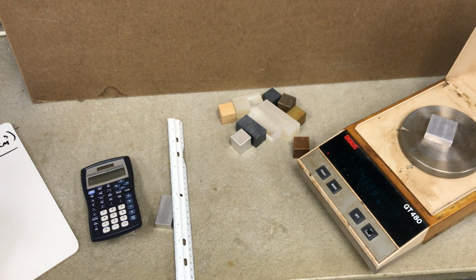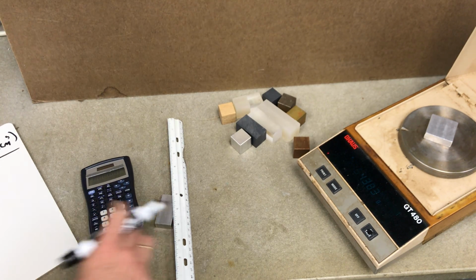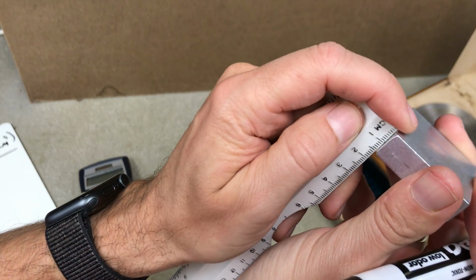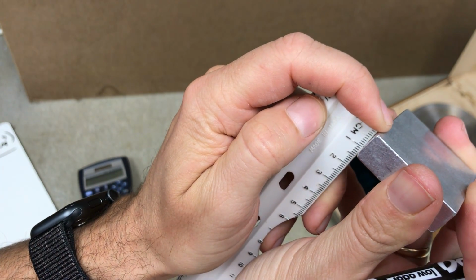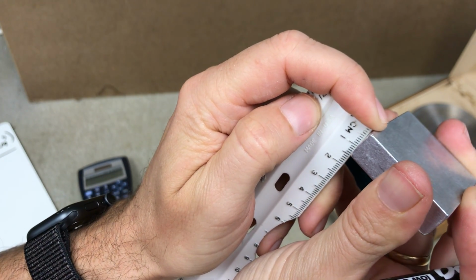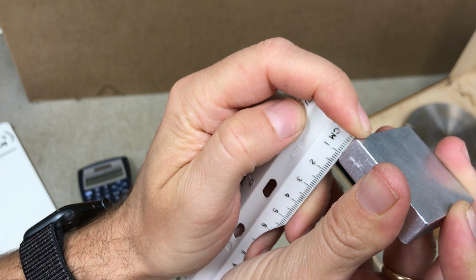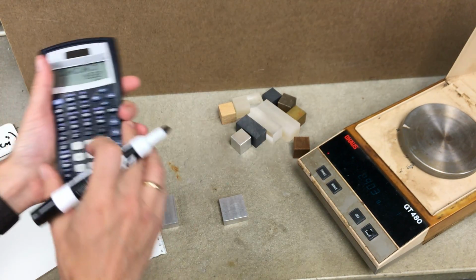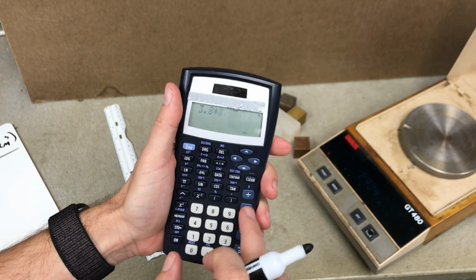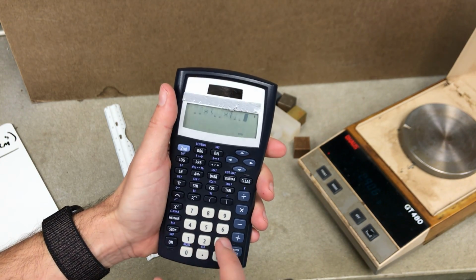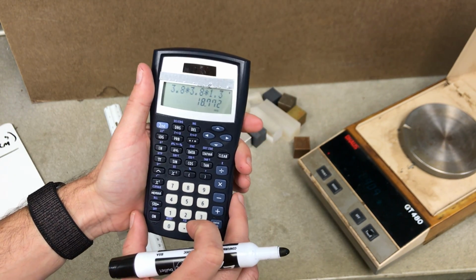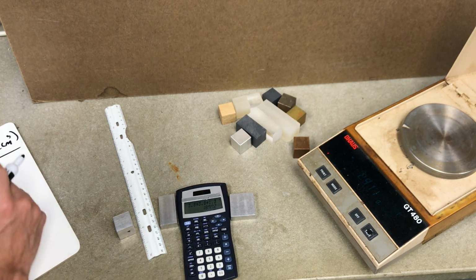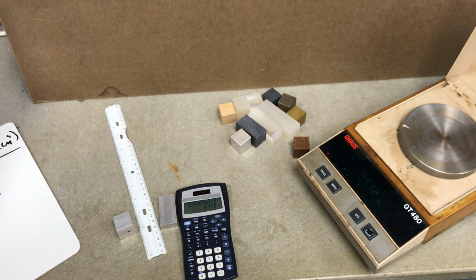$54.4. And the thickness is 1.3-ish. 3.8 times 3.8 times 1.3 is 18.7. Okay, so I'm done with this guy.